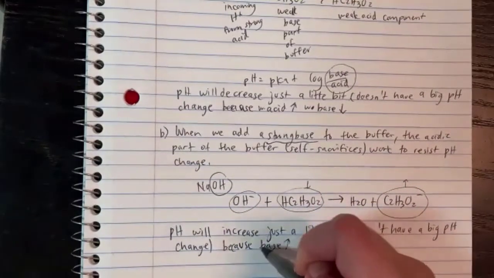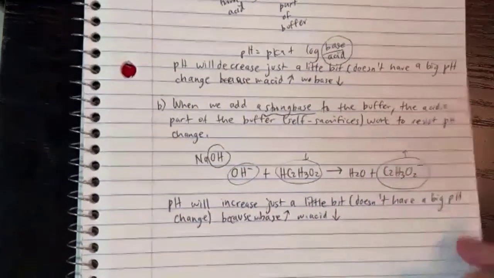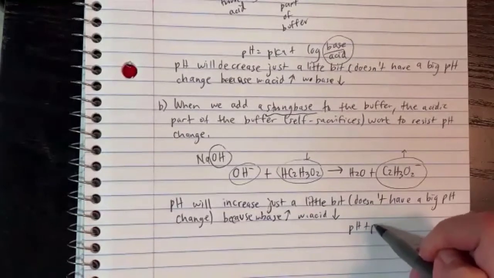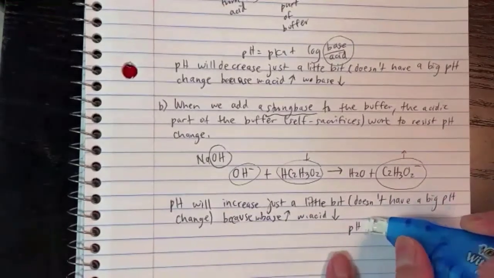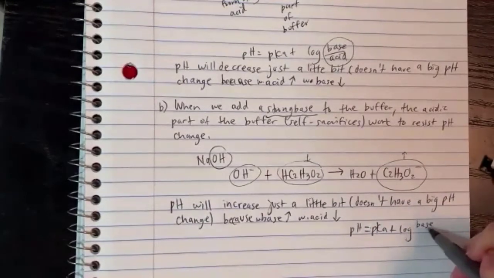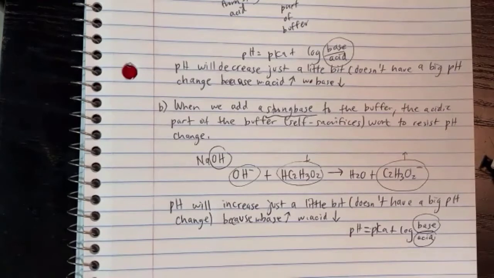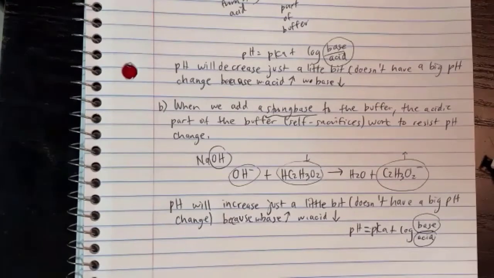The base this time goes up, the weak base, and the weak acid goes down this time. So all it does is change the ratio a little bit. This part changes a little bit. Okay? All right. So everyone good with this? We can continue some more.